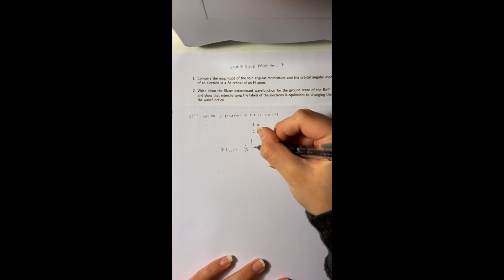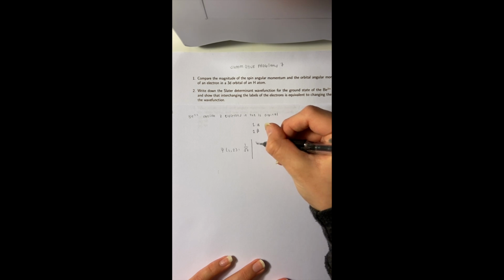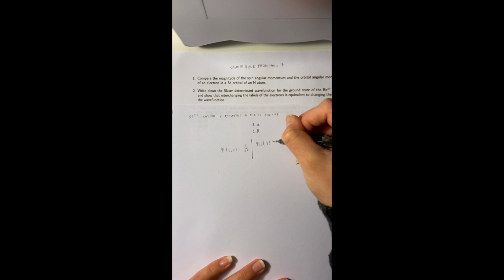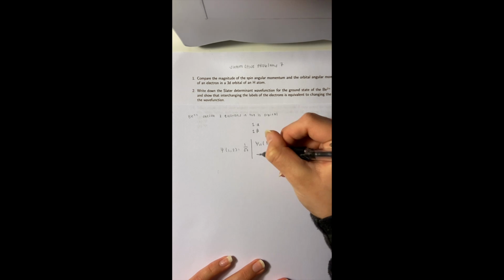And then we will begin our Slater determinant. Psi 1s(1) alpha(1), psi 1s(2) alpha(2). Then we'll have psi 1s(1) beta(1) and psi 1s(2) beta(2).